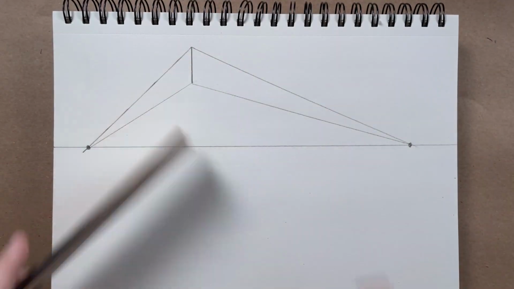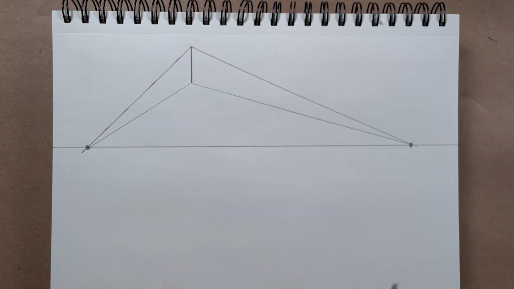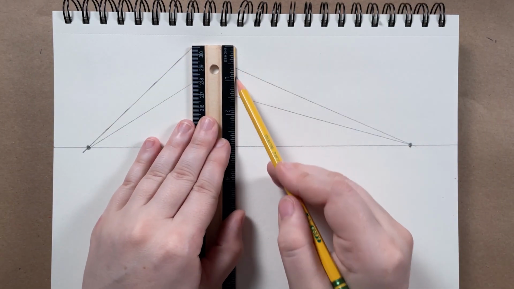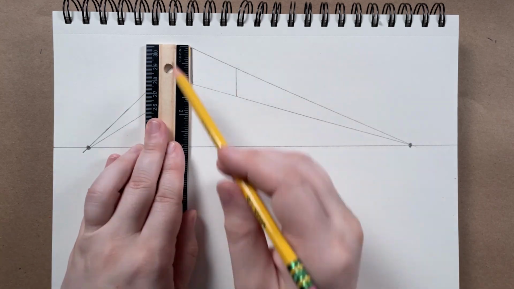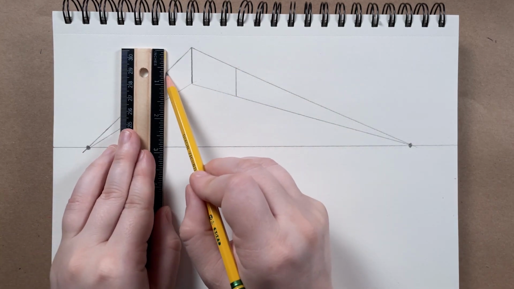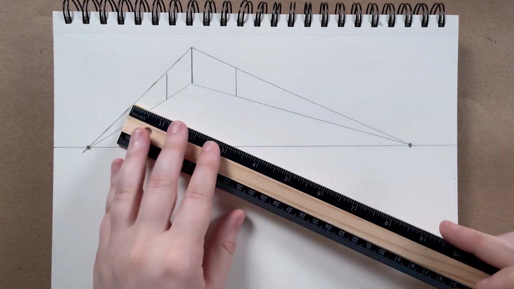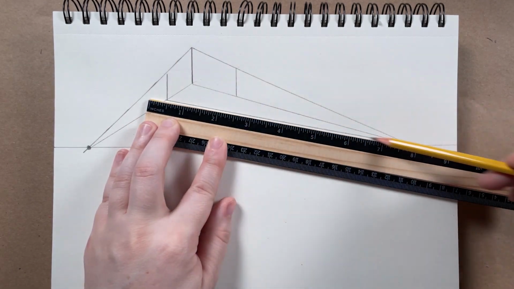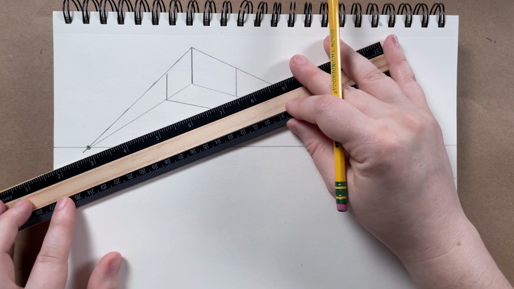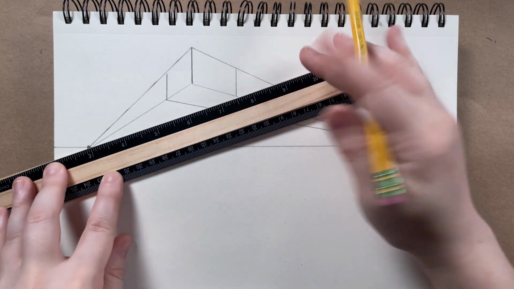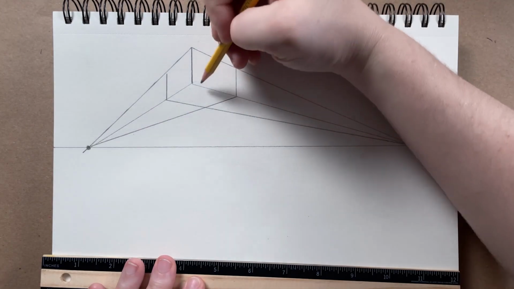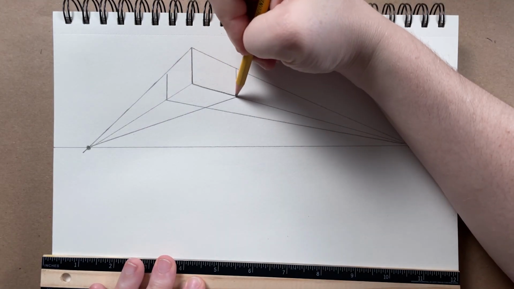Next, draw two vertical lines connecting the top and bottom perspective lines on both sides. These lines should be parallel to the first vertical line you drew. Now draw lines from the bottom of these new vertical lines to the opposite vanishing points to form the bottom edge of the box. Now you have a 3D box above the horizon line.